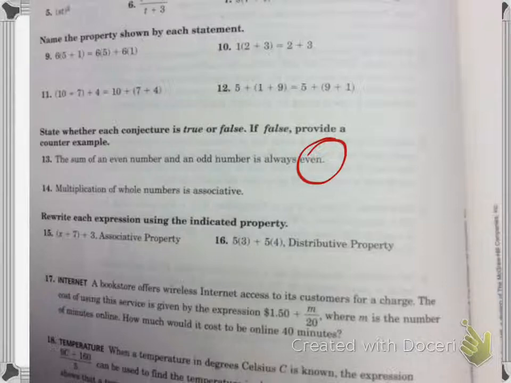Number 15, they want you to rewrite the expression using associative property. So you can do x plus 7 plus 3. Look up associative property. How do you do associative property? Rewrite that so it looks like associative. And then 16, you're going to rewrite that so that it looks like distributive.